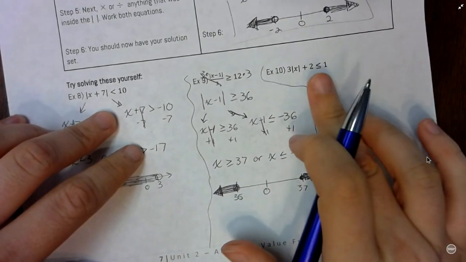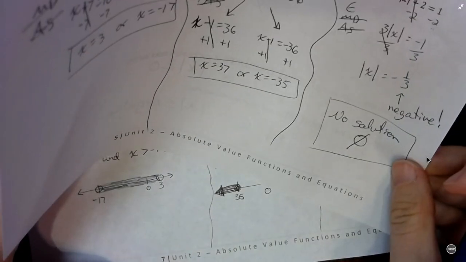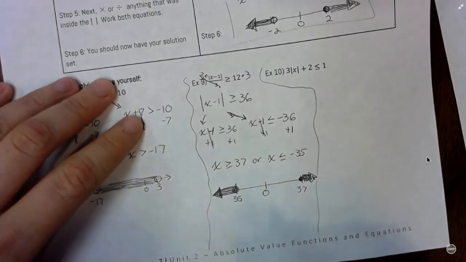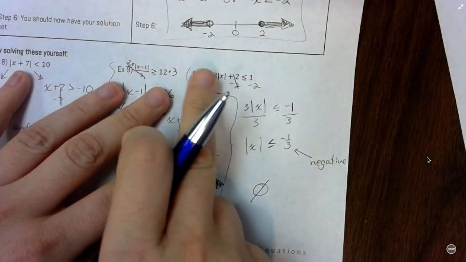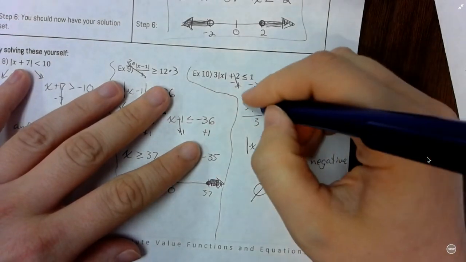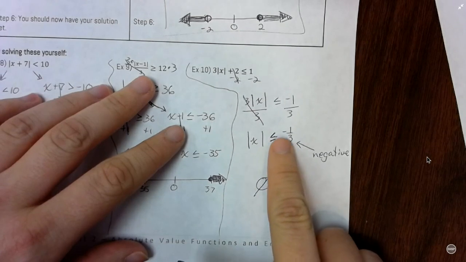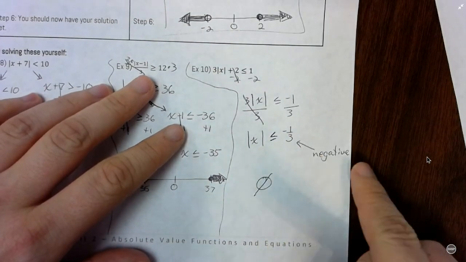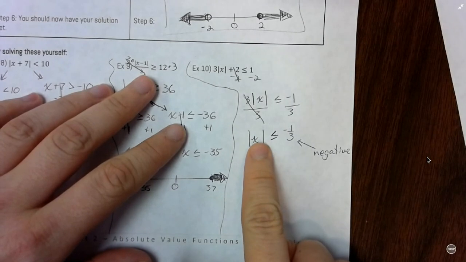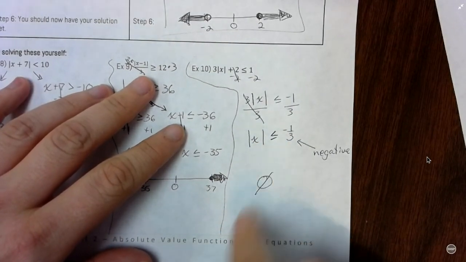So then, with the help of your notes, and with the help of this, hint, hint, see if you can do number 10, and then come back and check it. So here's what you should have gotten. Subtract 2 from both sides, and you get negative 1. Divide by 3, oops. And then you get absolute value of x is less than or equal to negative 1/3, which can't happen. This has to be 0 or a positive number, which means it can't ever be less than or equal to negative 1/3. So there's no solution to that problem.